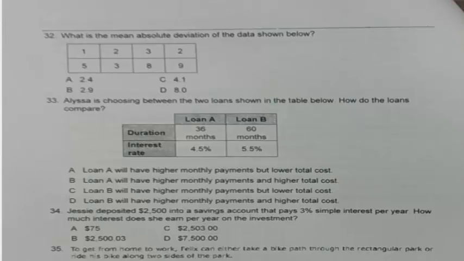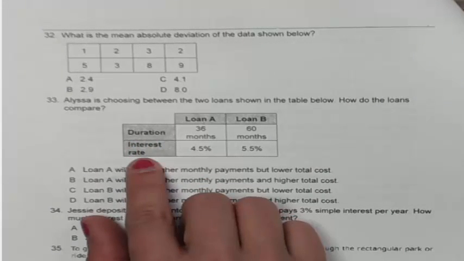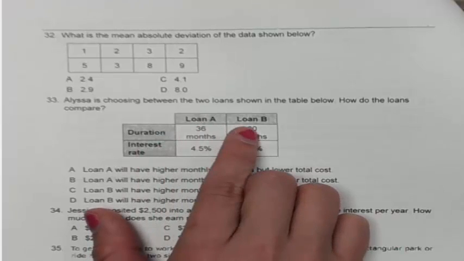Number 33. Alyssa is choosing between the two loans shown in the table below. How do the loans compare? Duration, interest rate, loan A, loan B.